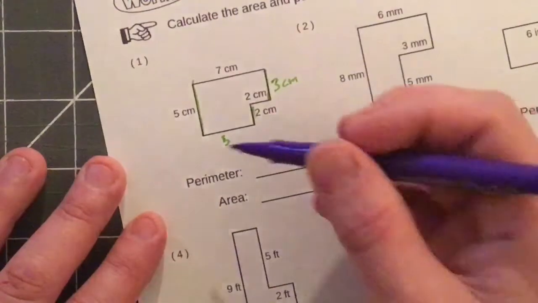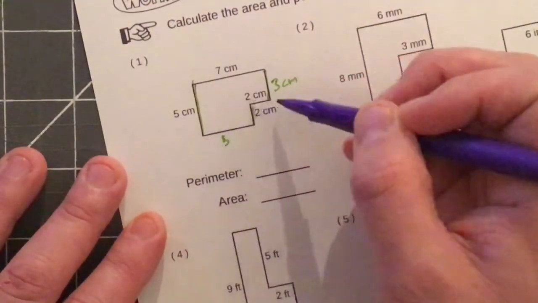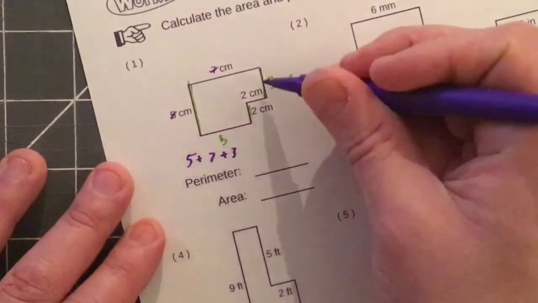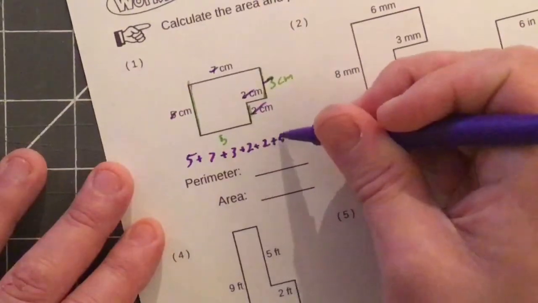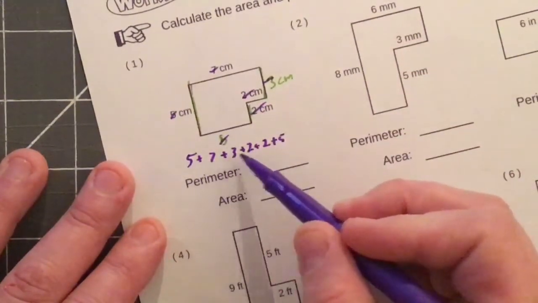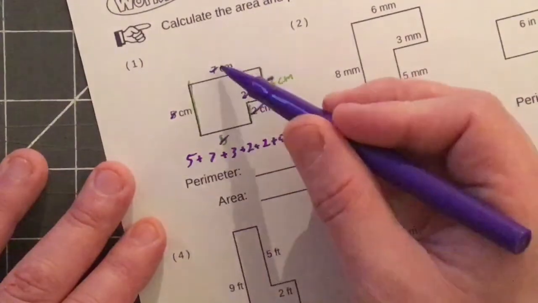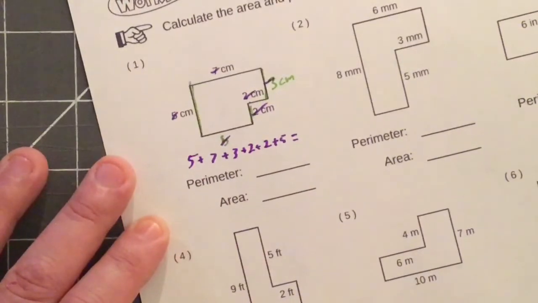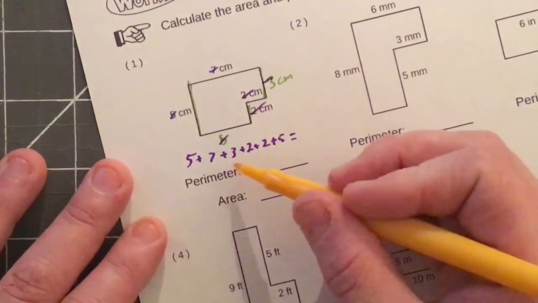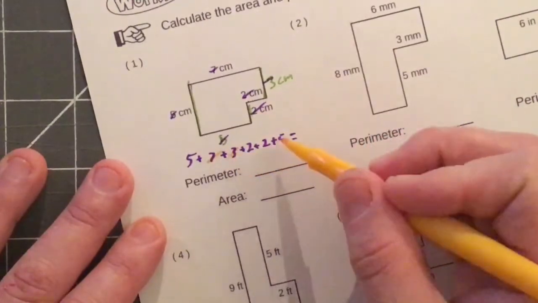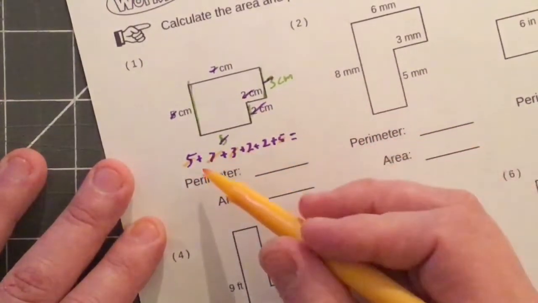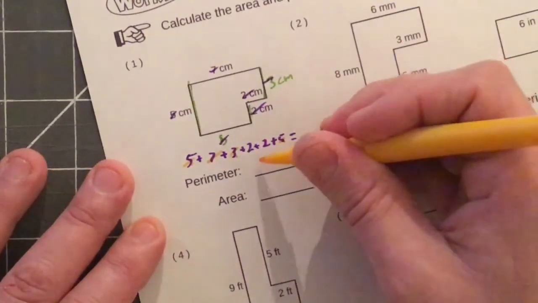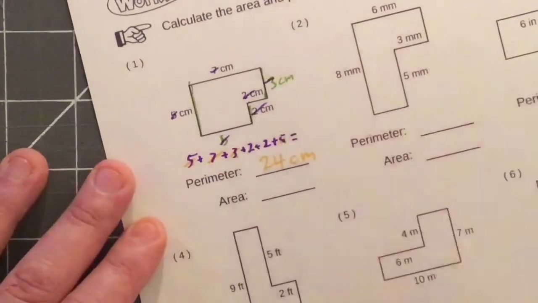Perimeter is super easy. This is a hexagon. It's got 1, 2, 3, 4, 5, 6 sides. So we're going to write down 6 numbers: 5 plus 7 plus 3 plus 2 plus 2 plus 5. And we're going to double check that I get 6 numbers: 1, 2, 3, 4, 5, 6 numbers, 1, 2, 3, 4, 5, 6 sides. I've got everything that I've got to do there. Now let's take those numbers and put them together. I'm going to take this 7 and that 3, and make a 10. Then I'm going to take that 5 and that 5, and make another 10. That gives me 1 ten, 2 tens, and then a 4. That's going to give me a total perimeter of 24 centimeters.